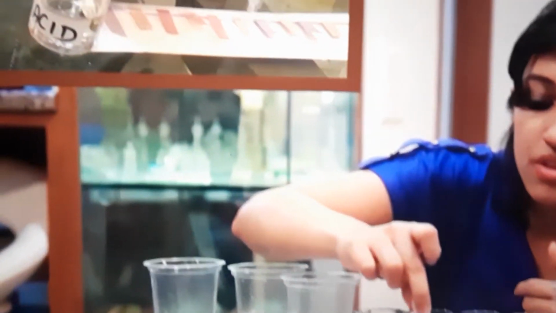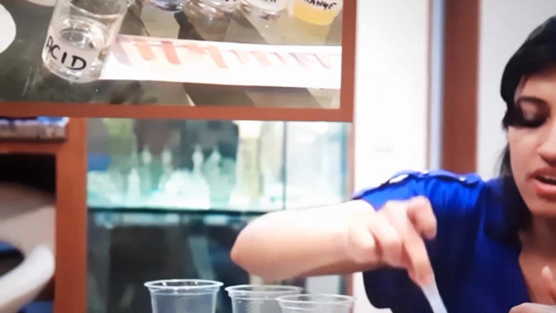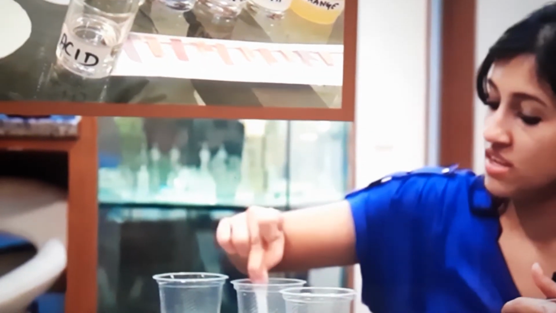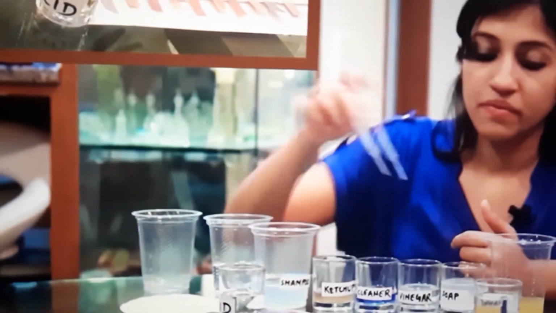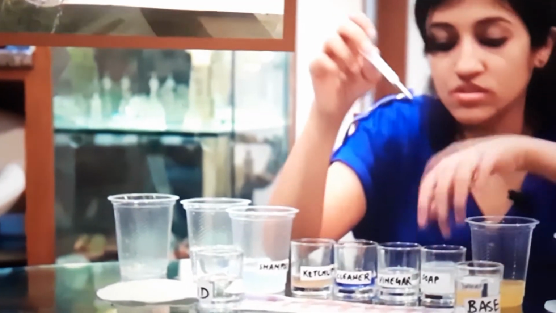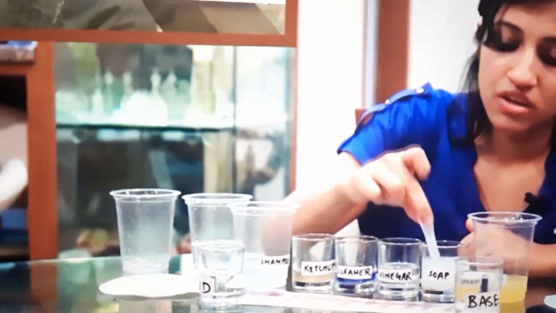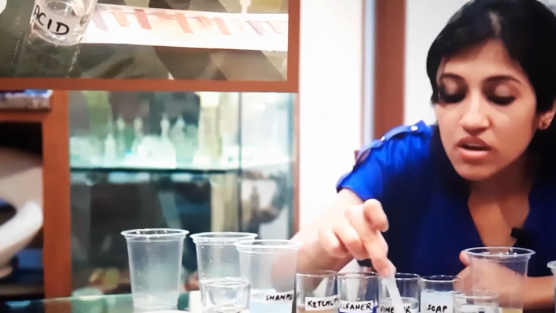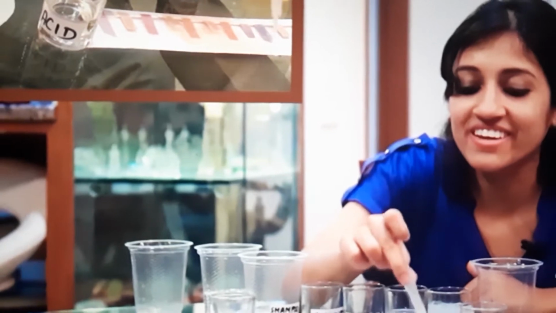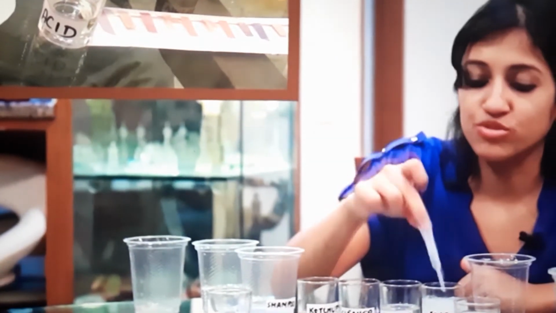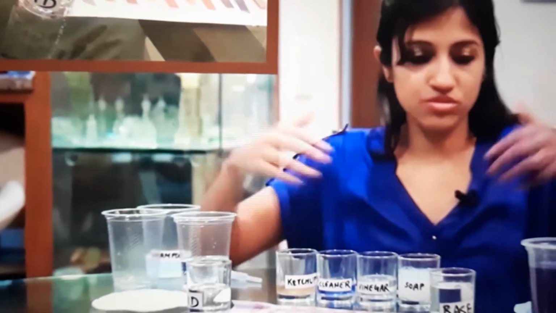A drop on the red litmus, a drop on the blue litmus. Okay, lovely. And let me wash this again. What is this? Soap solution. So a little bit. Can you see that? I'm sure you guys are shouting out the answer already. Beautiful. So these two I will use with the anthocyanin.